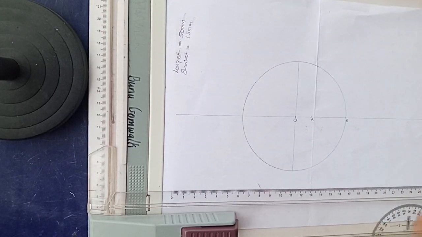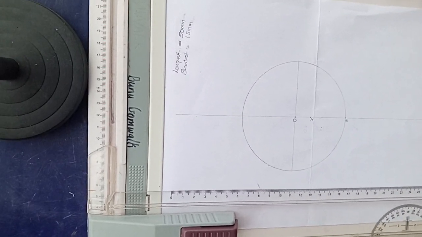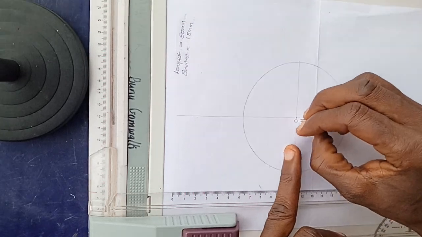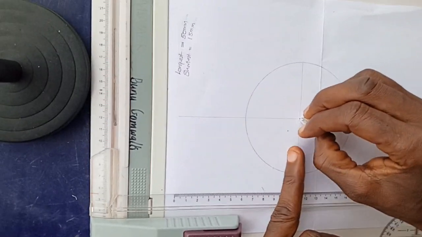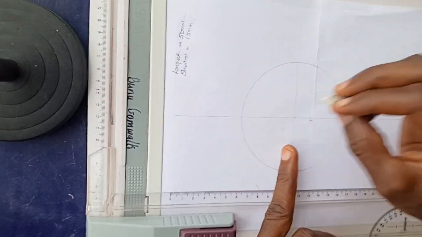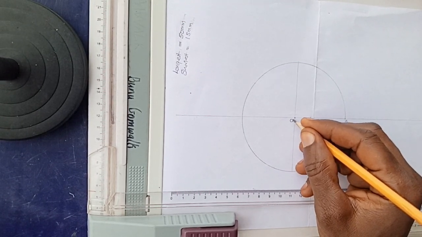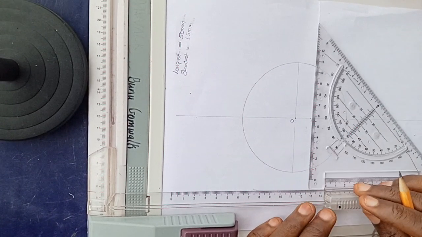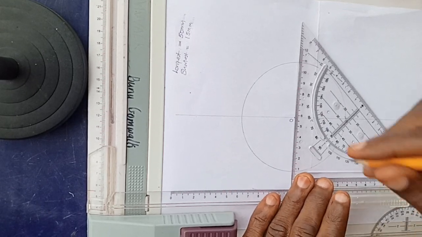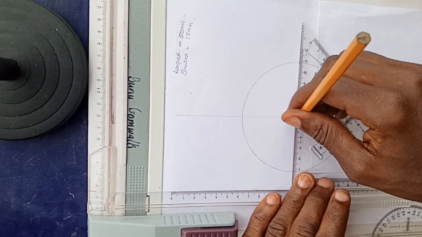You can see that it's crossing my lettering, which is not acceptable in technical drawing. So don't allow your line to cross your lettering. So I'm going to put my O around here so that the line can also be on its own.